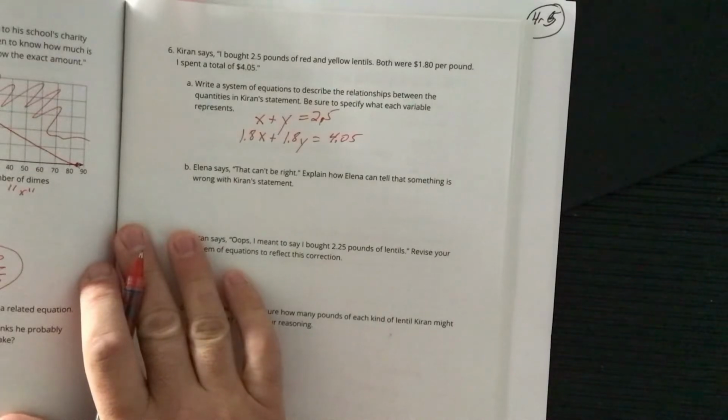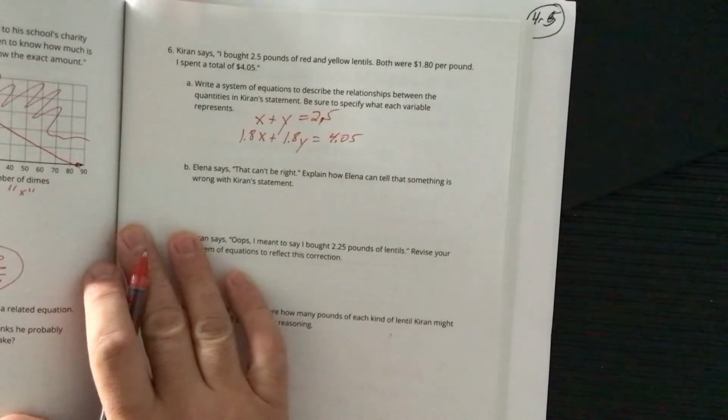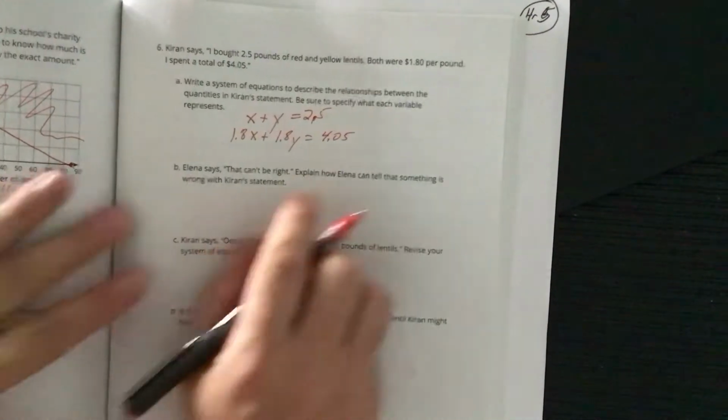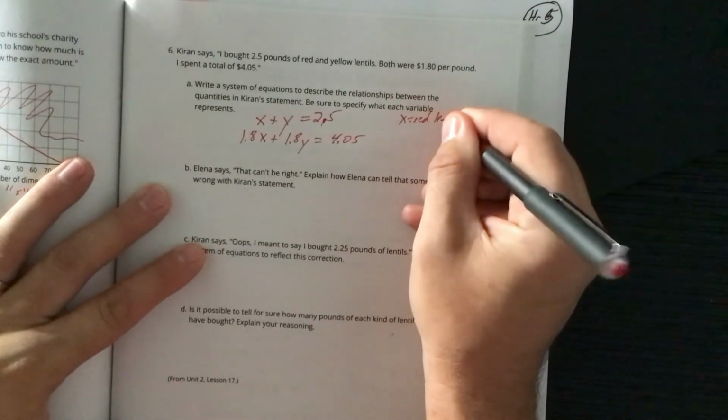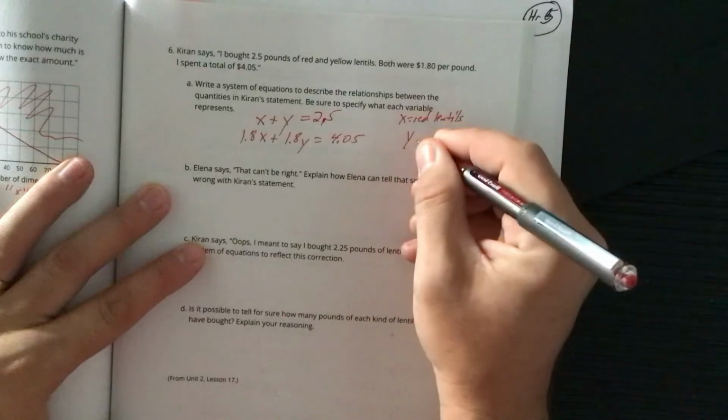Could you use R and Y instead of X? Sure, yep. It doesn't say what letters. It does actually say we should specify. So X would be red lentils and Y would be yellow.